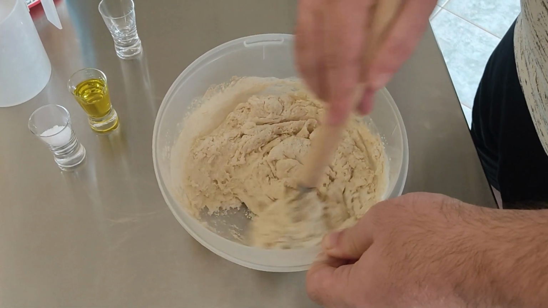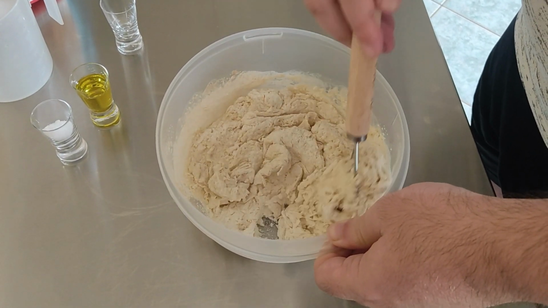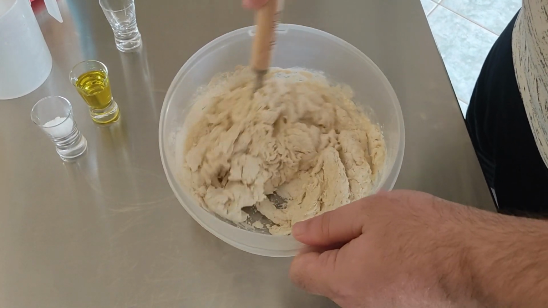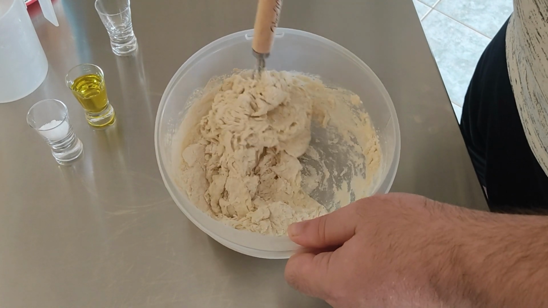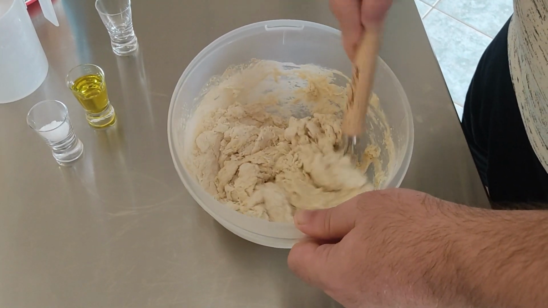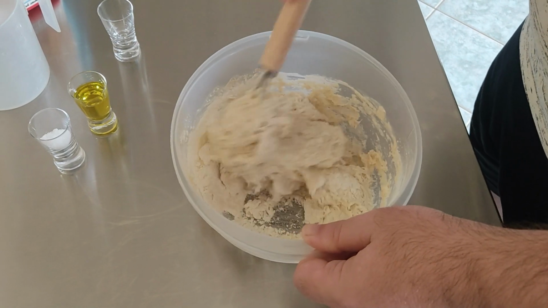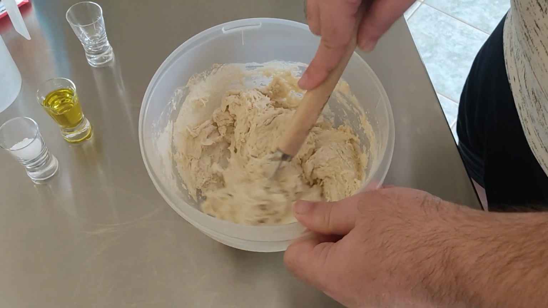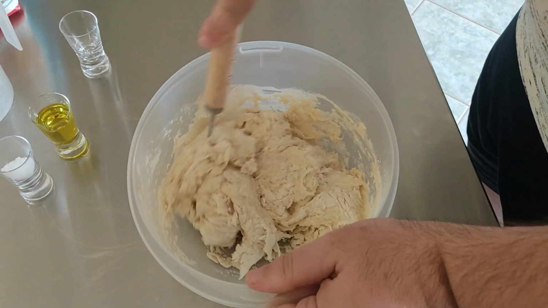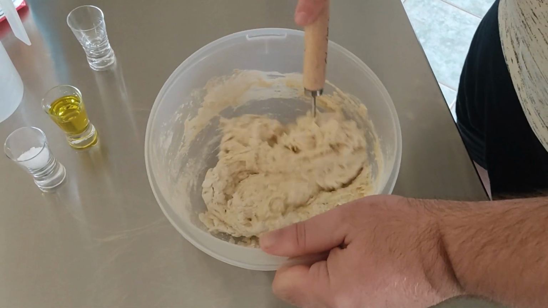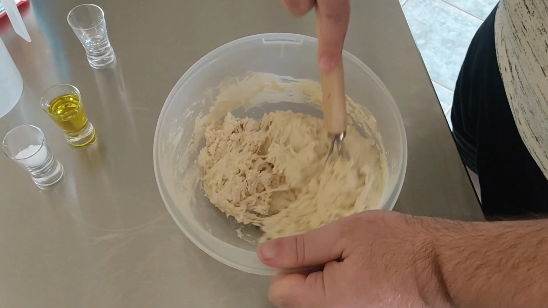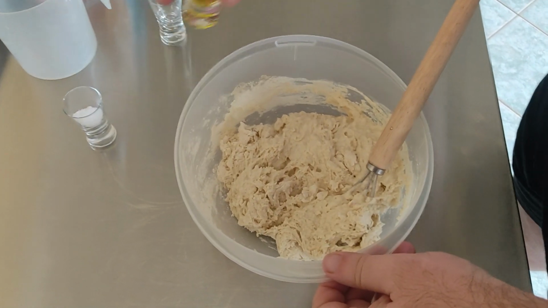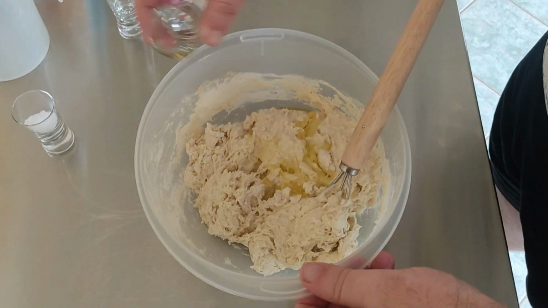We wait for the flour to absorb the water. And I'm adding now the oil and also the salt.